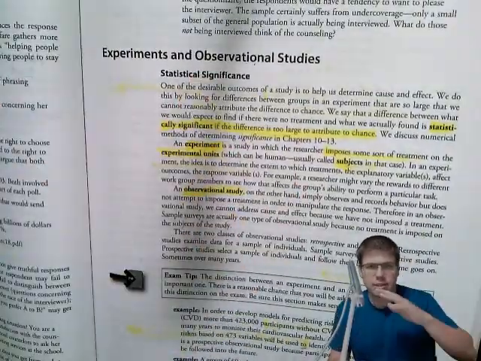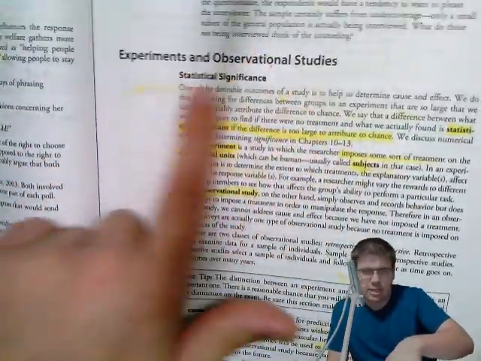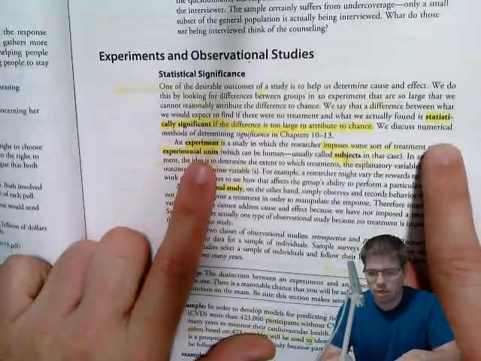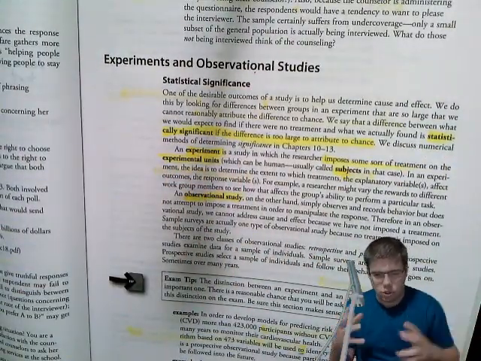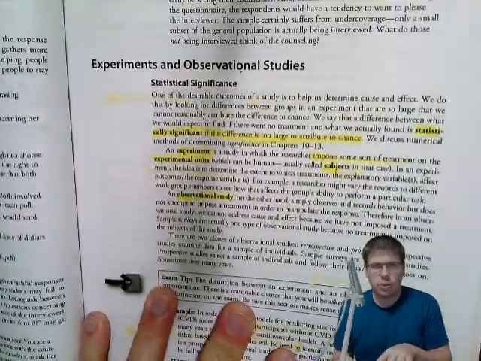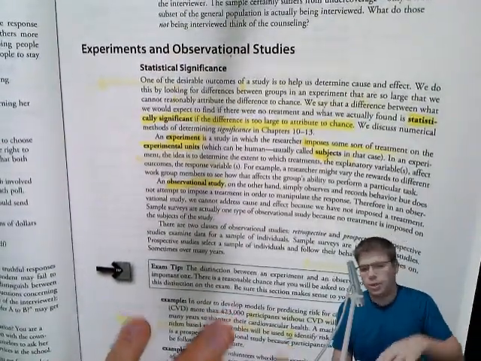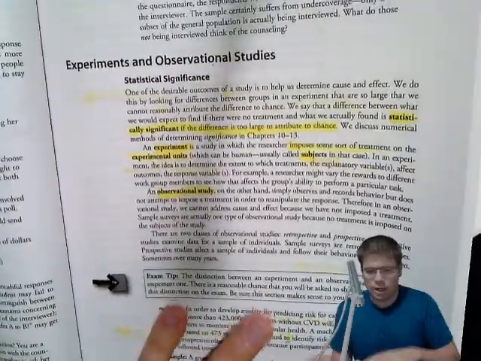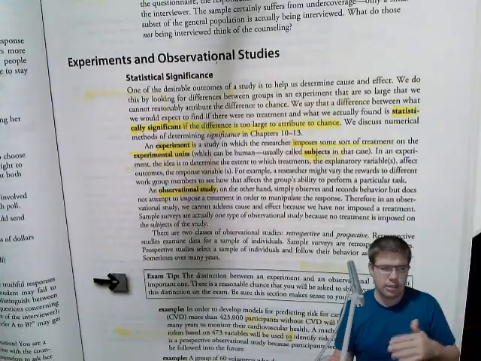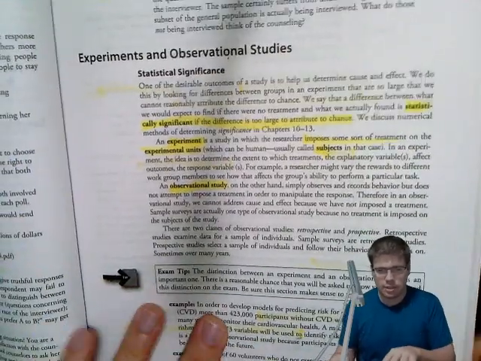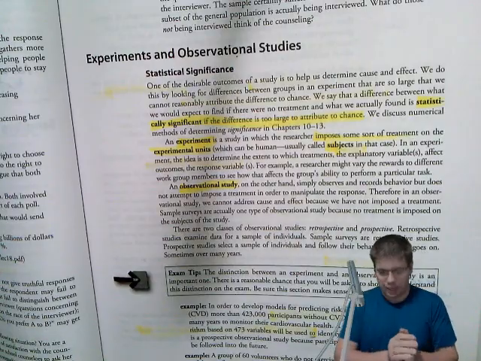Then experiments versus observational studies. Ultimately, they mention this idea of statistical significance. We get to this much later, but I'll go ahead and mention it now. Statistically significant is when a difference is too large to attribute to chance. That's what we want to know, right? We want to see that when we try this new drug for a disease, is it statistically significant? Is that difference, that people get better or are less likely to get the disease, real?